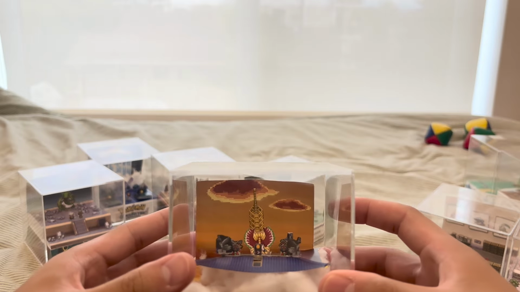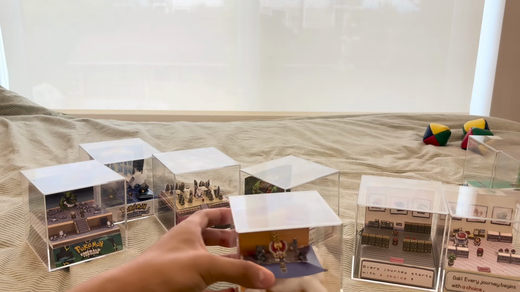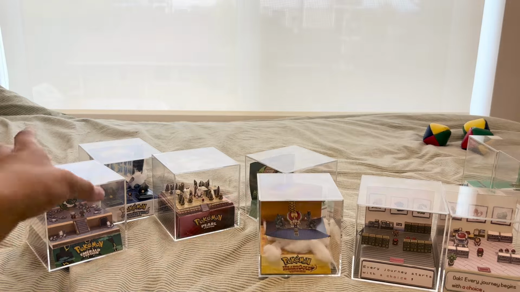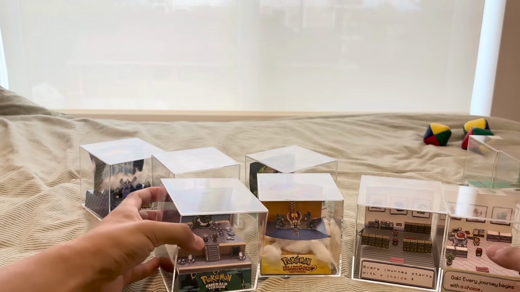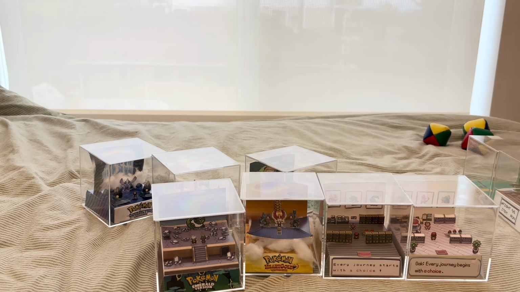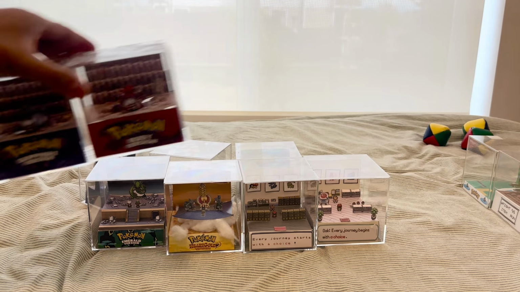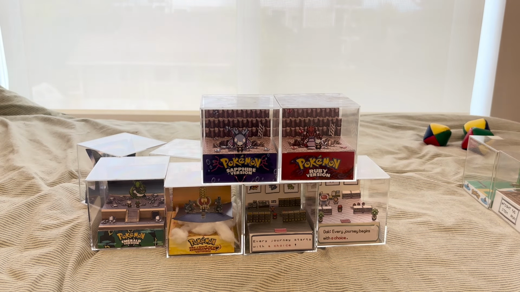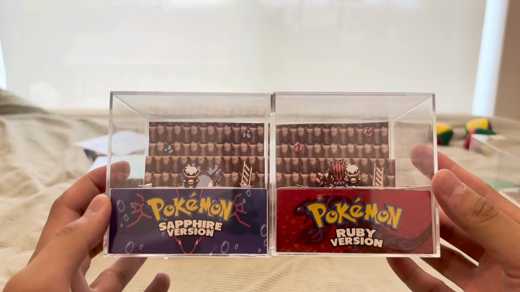Yep. So all these cubes here, for some reason, when I was younger, when I printed them, it printed in a smaller scale. So it didn't really fill this cube up. So all these, running out of space, I just wanted to show you guys before I keep them all in a box. But the two main ones that I'm proud of, because it fit the scale really nicely as the cube, is the Pokemon Sapphire and Pokemon Ruby version.